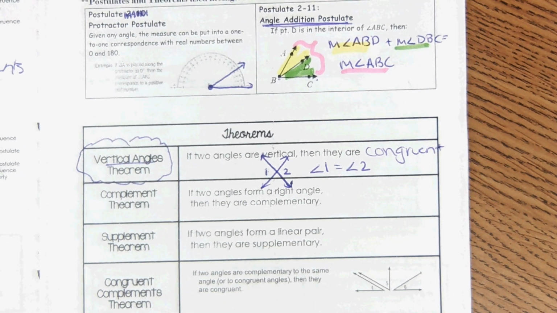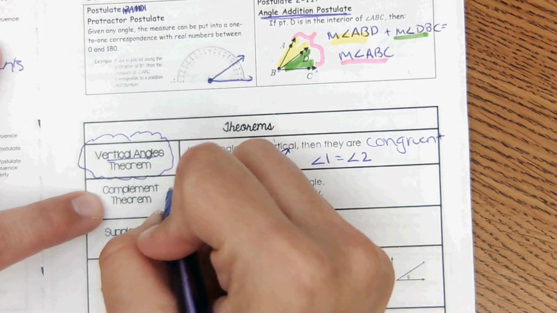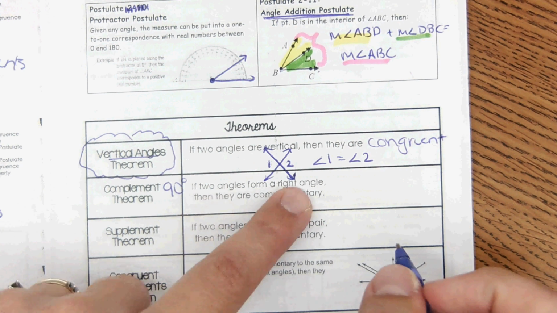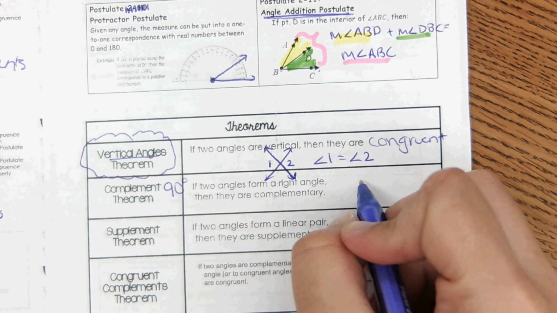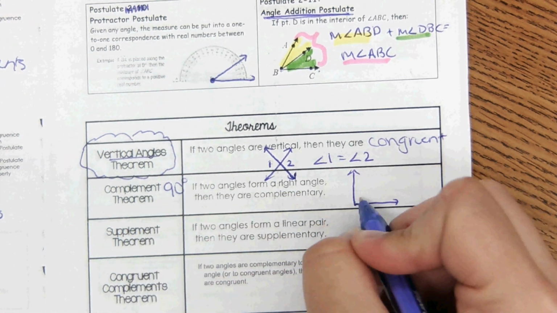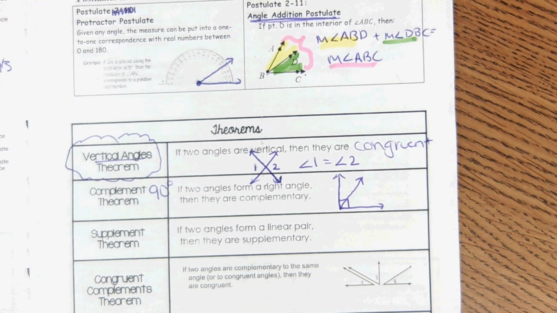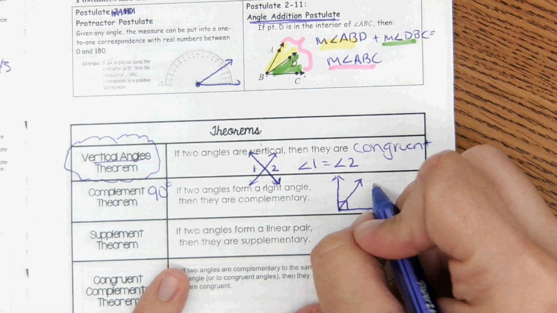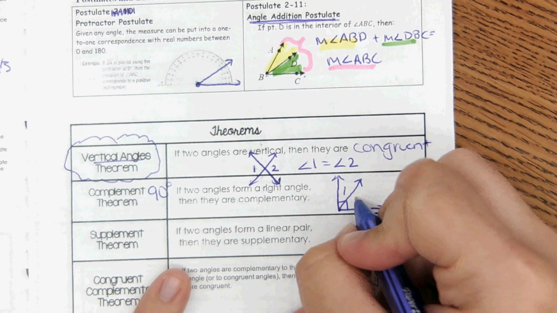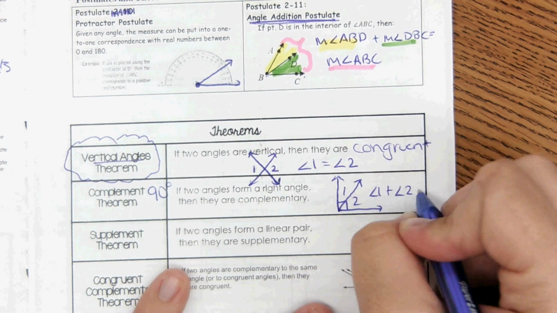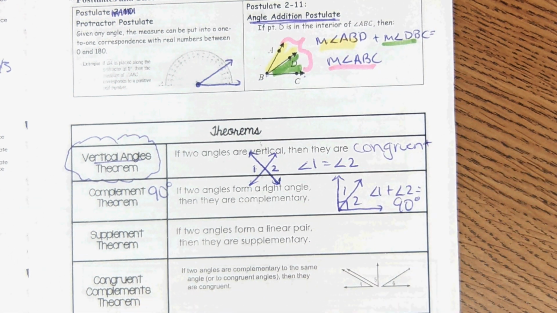Okay, complement theorem. Complementary angles equal 90 degrees, and that's what this has to do with. If two angles form a right angle, then they are complementary. So if you have a situation like this, where you have a 90-degree angle, and two angles come together to form that 90-degree angle, then angle 1 plus angle 2 equals 90 degrees.